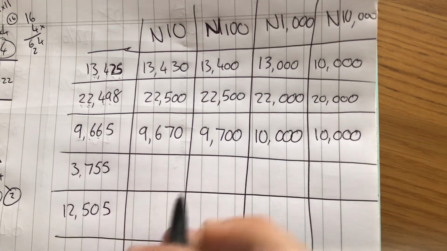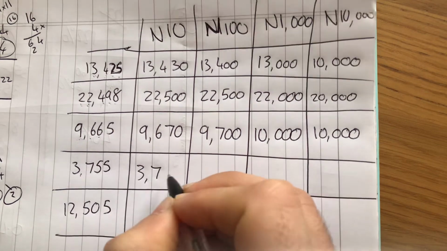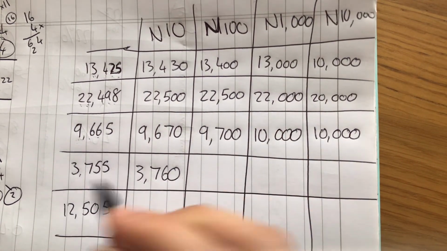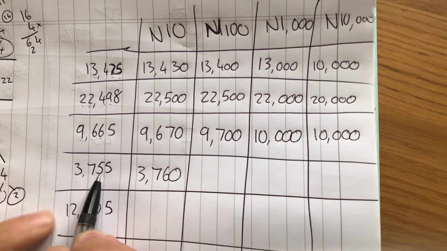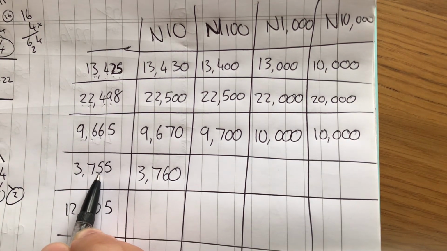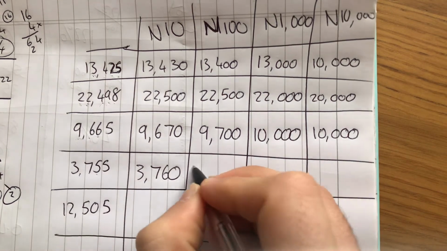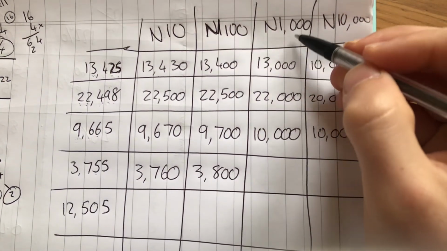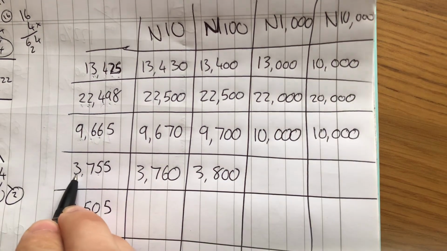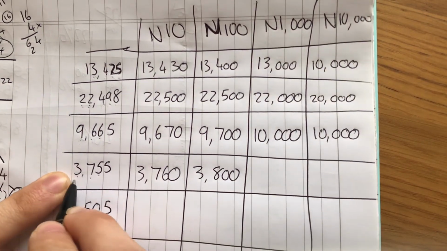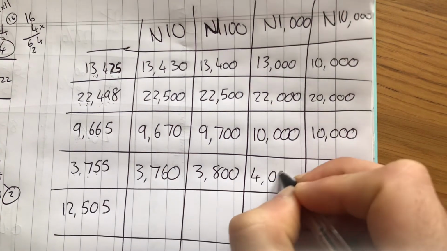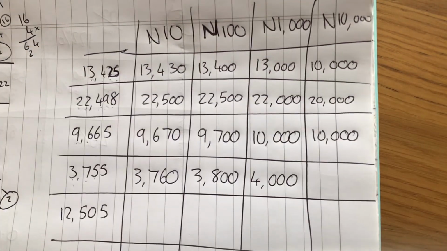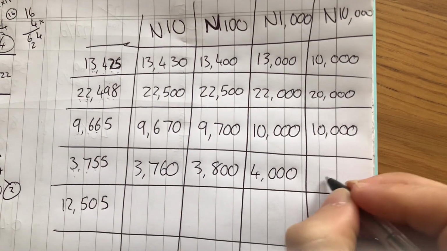Nearest 10 for this one, so 3,760. Nearest 100. So nearest 100, find your hundreds, look at the one before, 5, you round up, 5 or more. So that's going to be 3,800. Nearest 1,000, look at your 1,000, number before's a 7, so it's going to round up, so that's going to be 4,000. And the nearest 10,000, well, 3,000 is nowhere near 10, so that's going to be big fat 0.